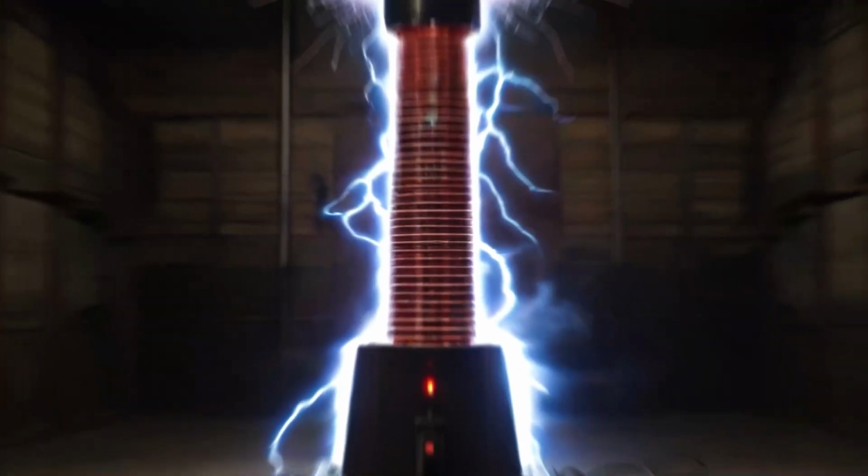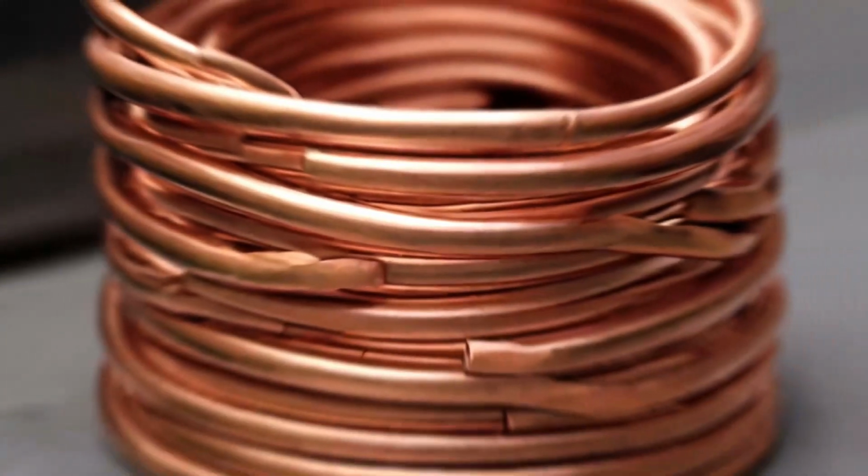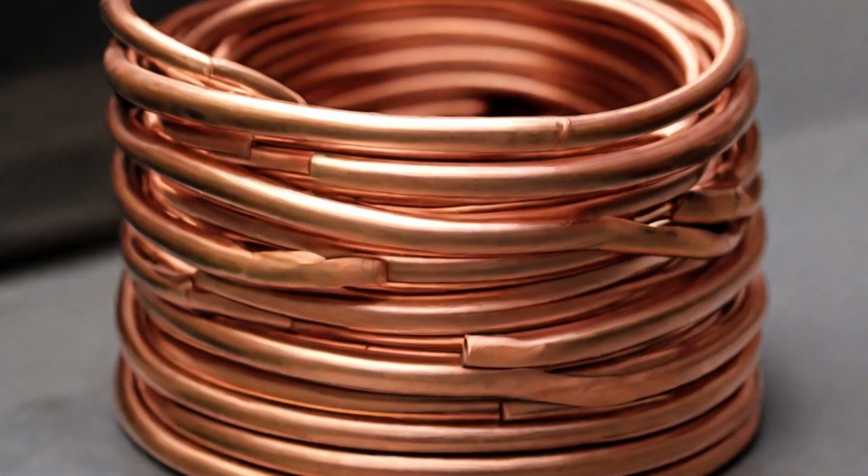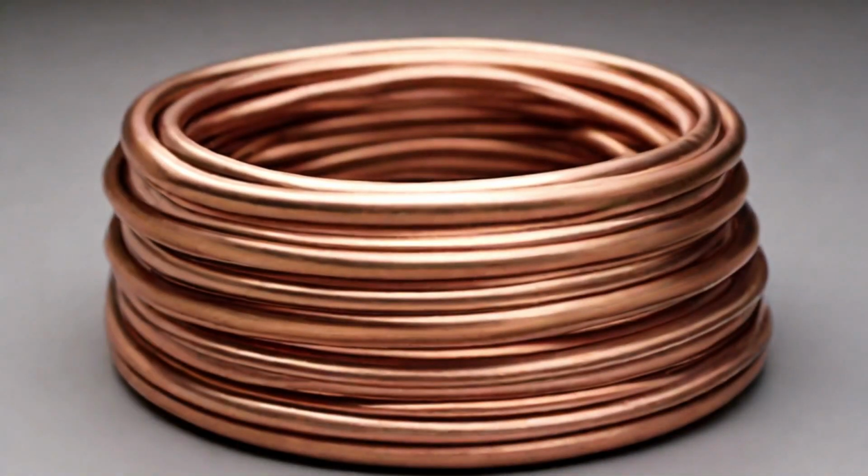Resonance. The primary coil and the capacitor form a tuned circuit, which means they are adjusted to resonate at a specific frequency. When the spark gap breaks down, the capacitor discharges through the primary coil, creating an oscillating current in the primary circuit at the resonant frequency.